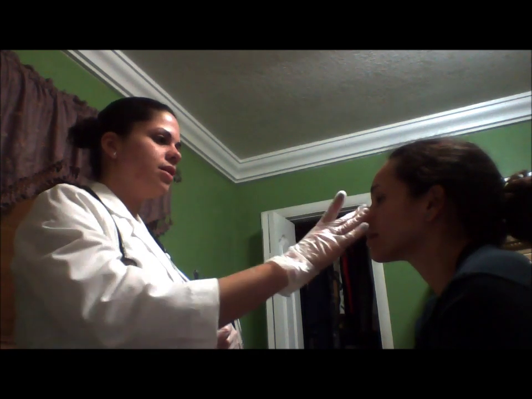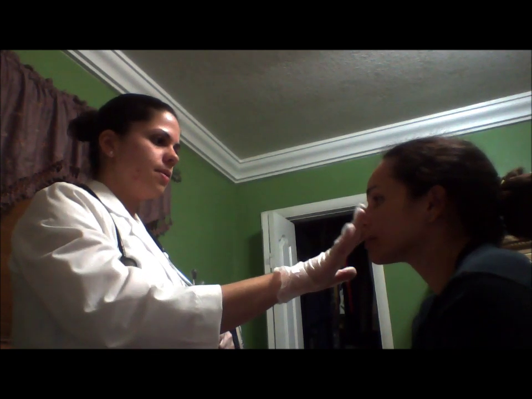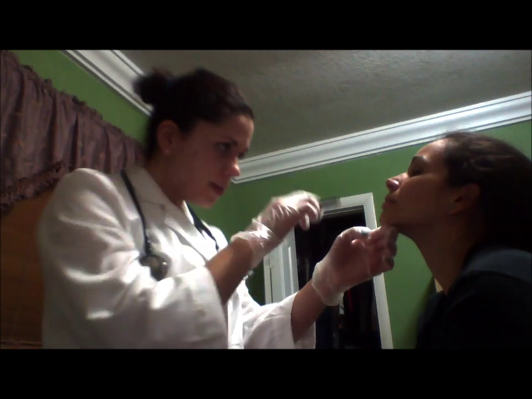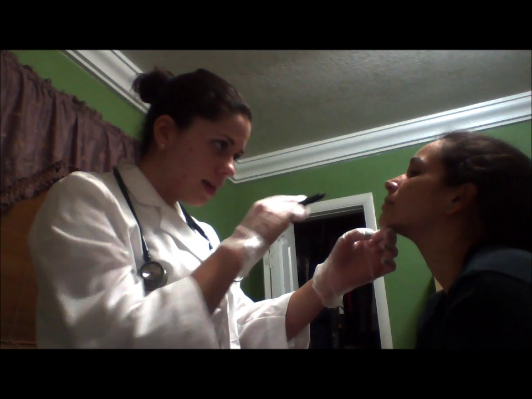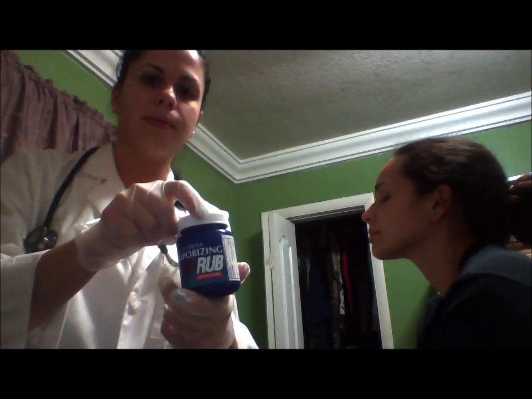I'm going to go ahead and check for patency. Can you breathe in and out? Breathe in and out. Okay. And I'm going to look at the septum and make sure there's no lesion or anything abnormal inside. And I'm also going to tell her to smell something. Can you please close your eyes? Can you tell me what this is? Menthol. Okay, perfect. Open your eyes.